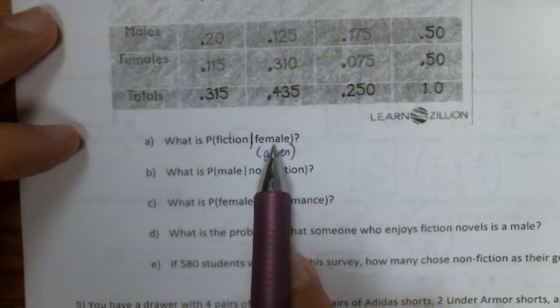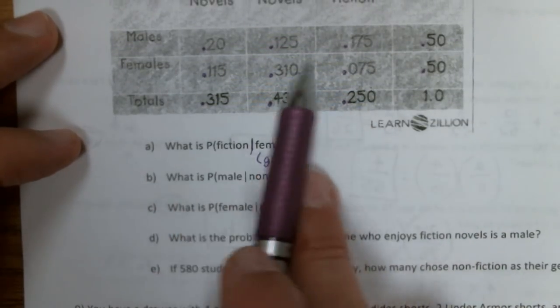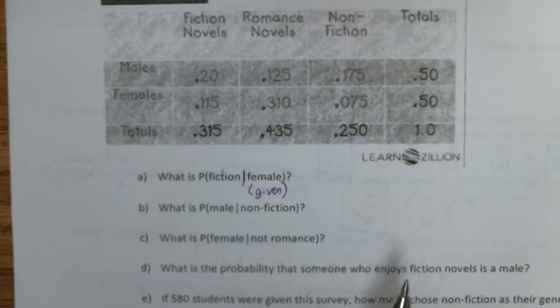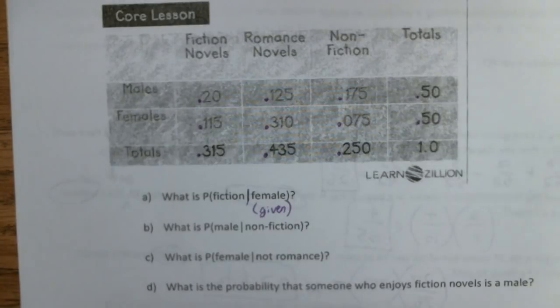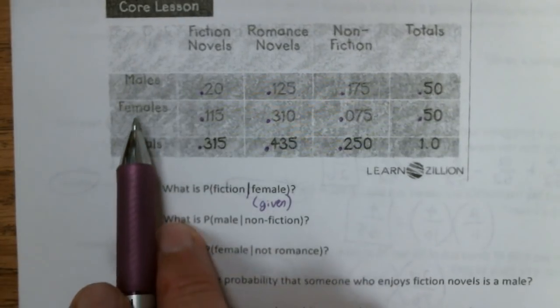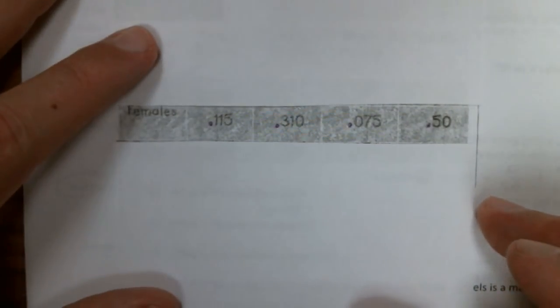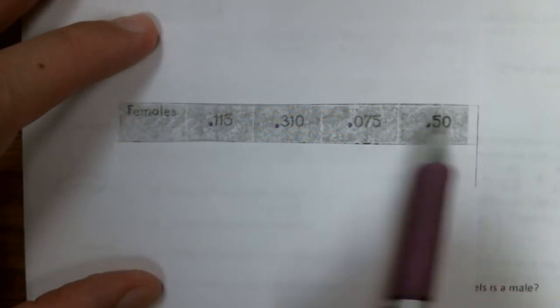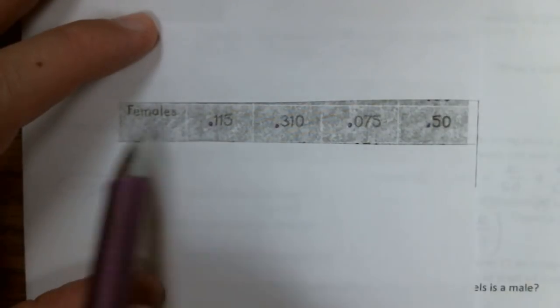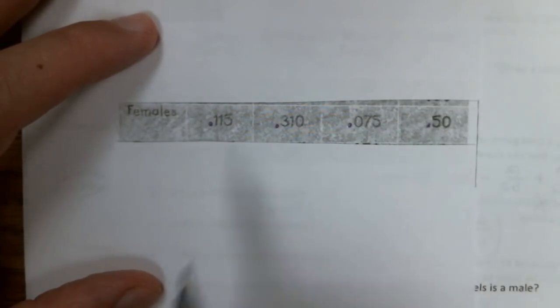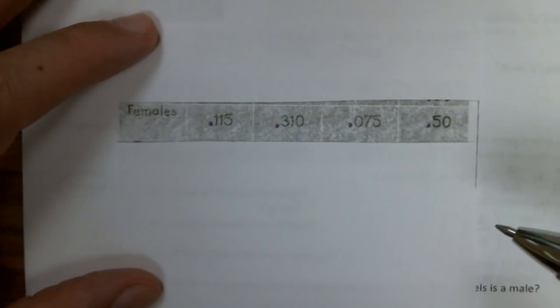Okay. Female comes second. That's the given. Guys, up here in the chart, where is the word female? Where is it physically located? Okay, right here. It is in a row, guys. So we only care about the numbers in the female row. Okay, we don't care about any other numbers. That's the condition. Assuming that we are only looking at the females. Okay, what are the chances that whatever? Okay, I'm only looking at a row.